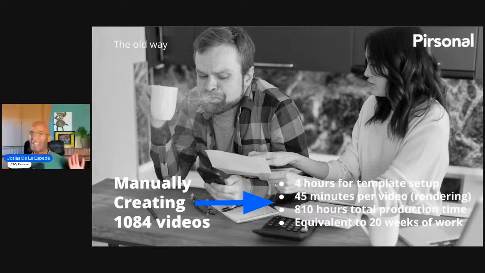It doesn't make sense. So that's the old way. That's the way you want to avoid. Because yes, video is the type of digital content that delivers the highest ROI when the strategy is the right one, but we do need to be practical. If you do the math, creating this is going to be maybe $50,000 or so just in manpower, to create about 1,084 videos, taking into account about 20 weeks of work and so on.